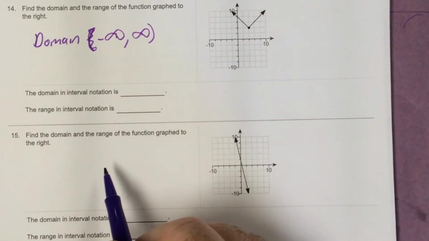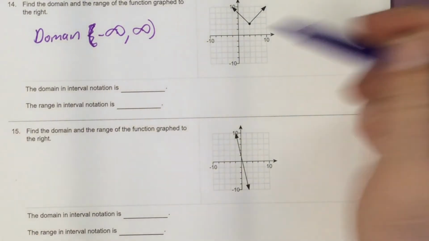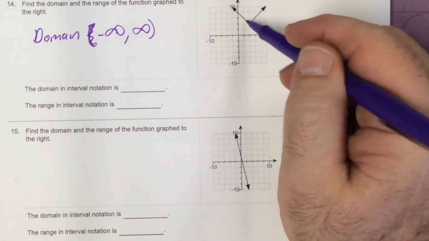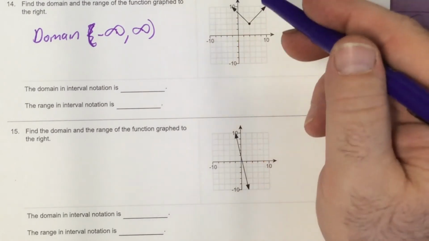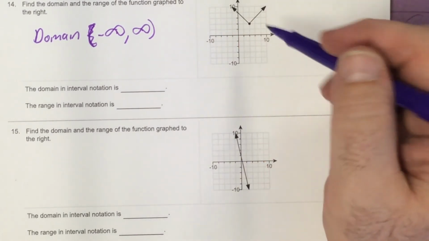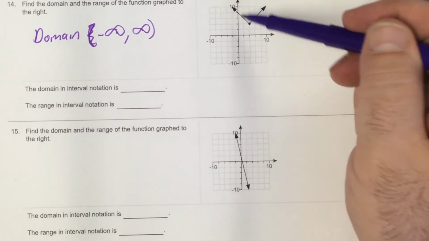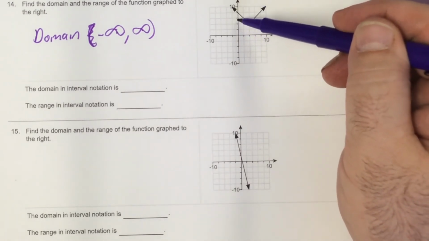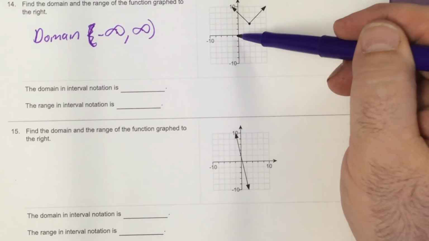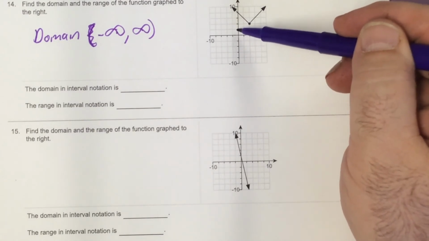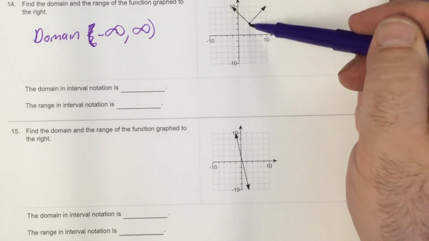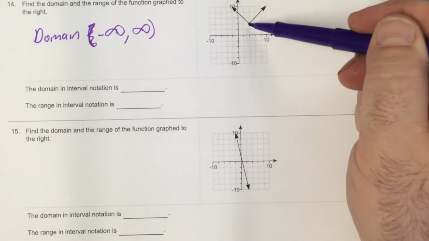However, the range does not entirely work this way. This goes up to positive infinity, this goes up to positive infinity. The lowest it goes, now watch the scaling here. See how this goes from 0 to 10? That means the scaling is like 2, 4, 6, 8, 10. So this goes up by 2, so watch out for that. So it's going to go up 2 and 4. 4 is the lowest value we achieve for y.